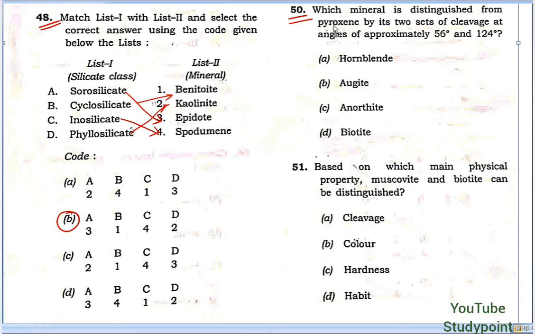Next, which mineral is distinguished from the pyroxene by its two sets of cleavage at angles of approximately 56 degrees and 124 degrees? Right answer is option A, hornblende. Based on which main physical property can muscovite and biotite be distinguished? By color they differ. So, right answer is option B.